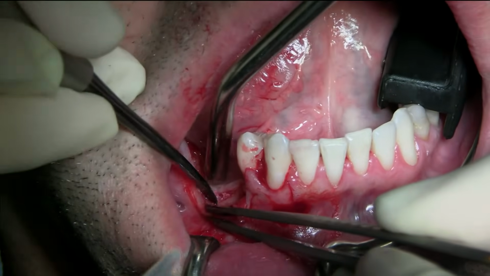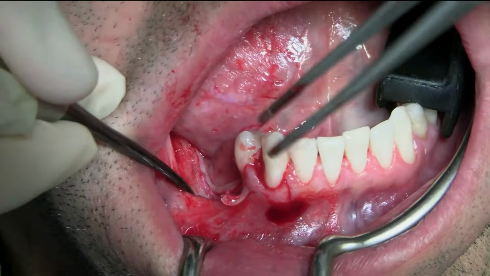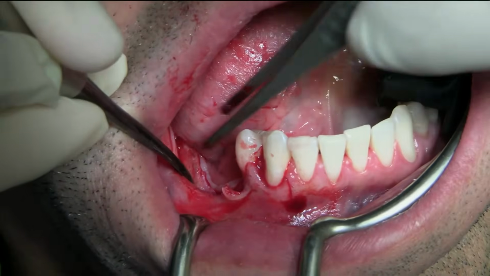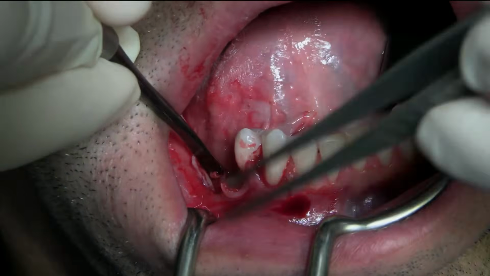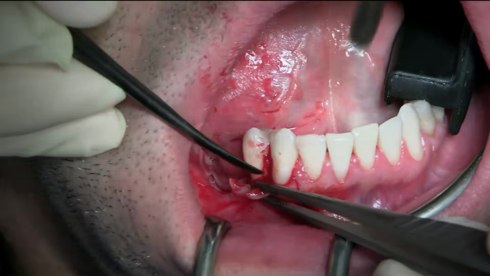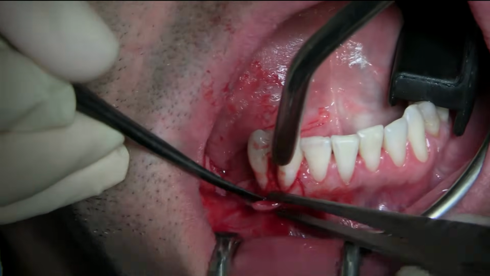You might have it now. Yeah, got it. Okay, so my stumbling block was just the area where the old implant was, because I got all that soft tissue to invaginate. So now we're going to continue.